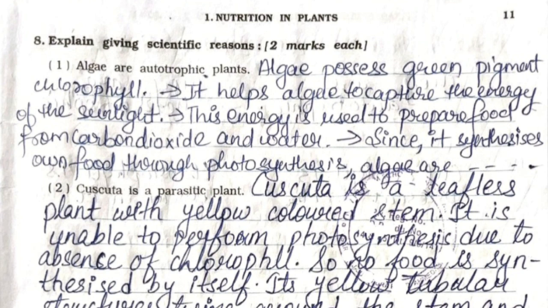First one, algae are autotrophic plants. Algae possess green pigment chlorophyll. It helps algae to capture the energy of the sunlight. This energy is used to prepare food from carbon dioxide and water. Since it synthesizes its own food through photosynthesis, algae are autotrophic plants.